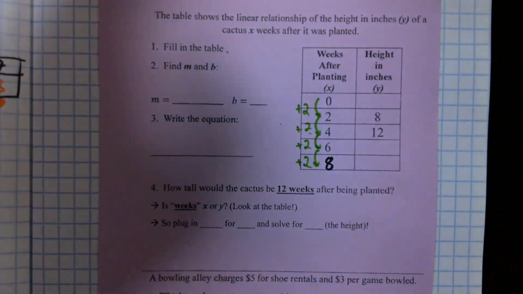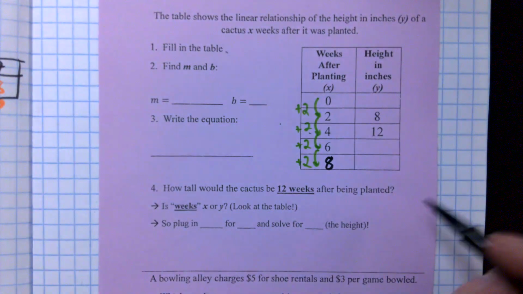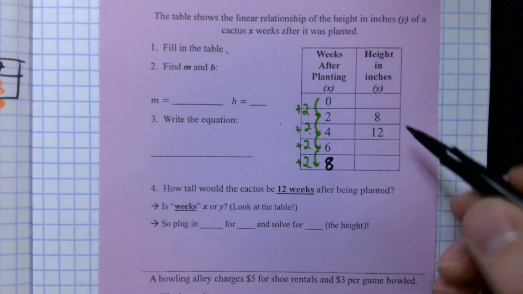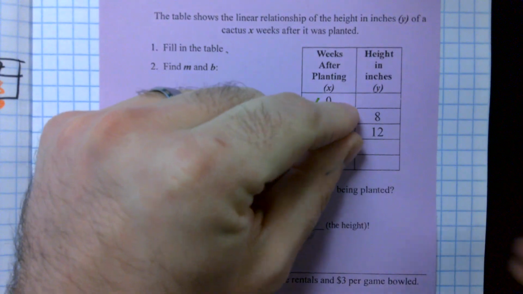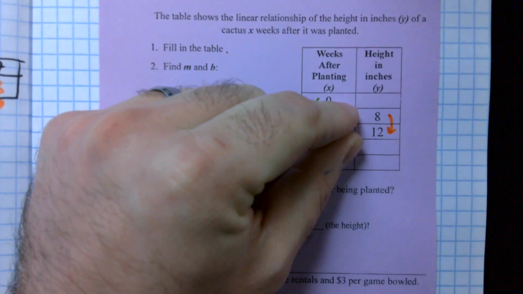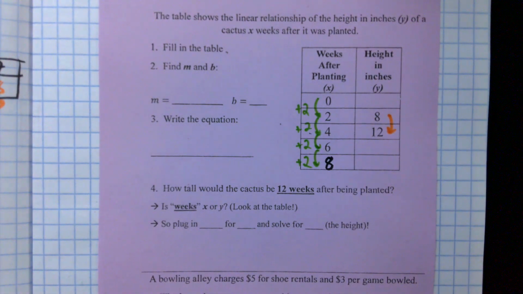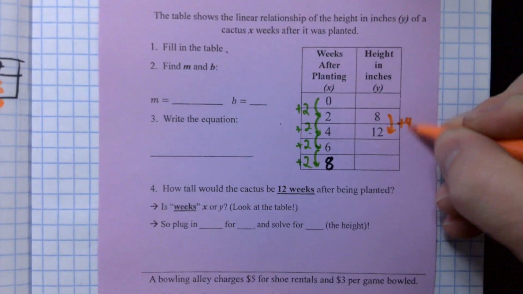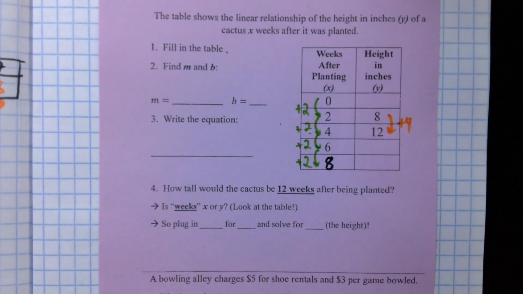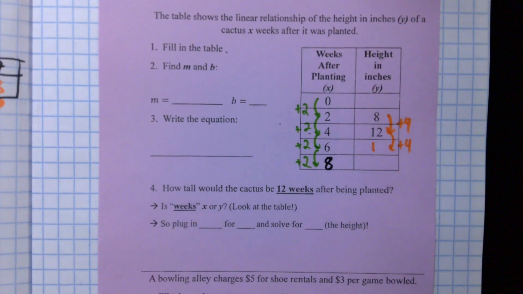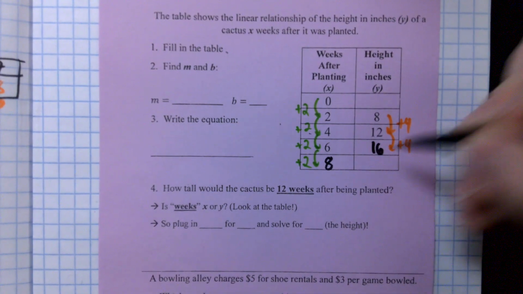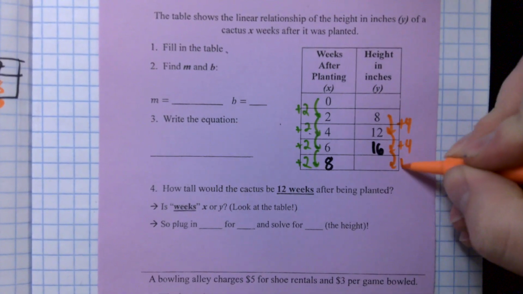6, 8. And then my height, we kind of had a question like this on the worksheet yesterday. I'm losing a lot of information here on my height, but I have 2 boxes right next to each other. How would I get from 8 to 12? Plus 4. So now I'm just going to follow this pattern down. What's 12 plus 4? 16. And what's 16 plus 4? 20.